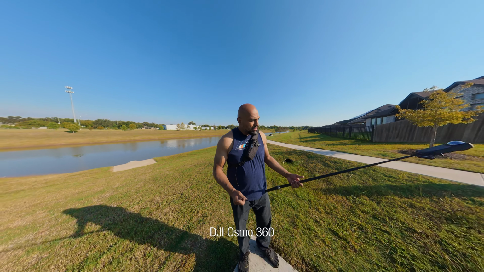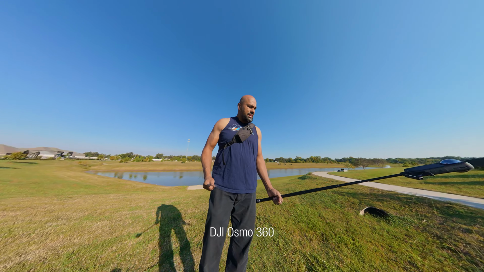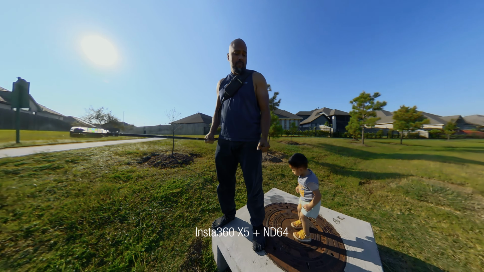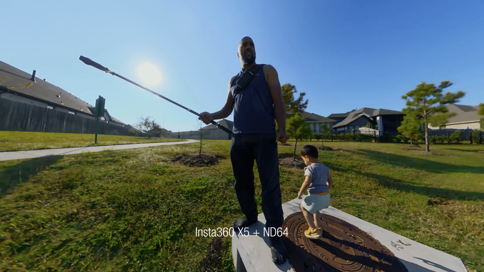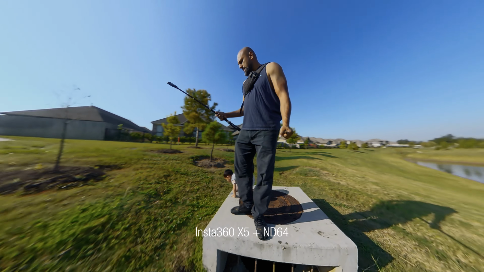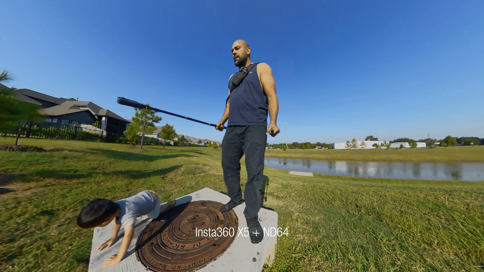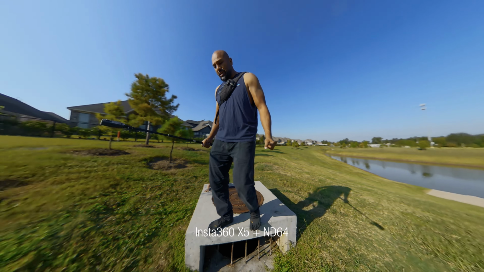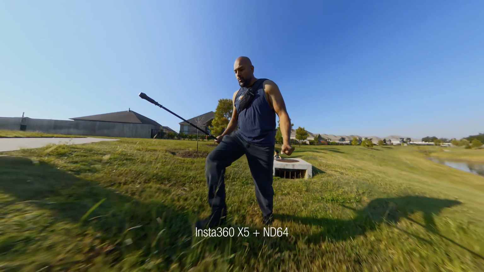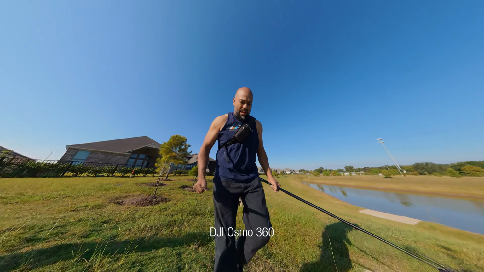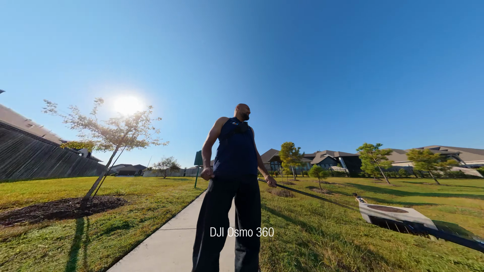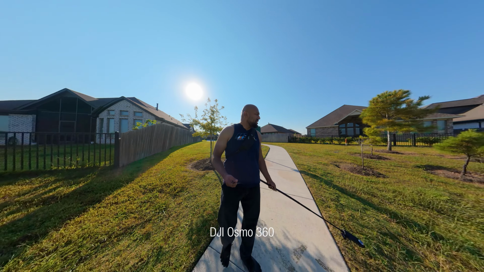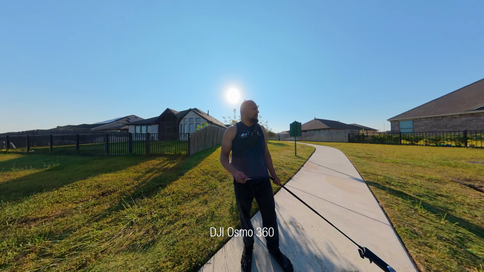Now, both of these have log. On the Insta360, I'm running with iLog, using 5.7K, basically the highest quality image that I can get. Not highest resolution, but the highest quality image with relation to dynamic range and everything. Whereas on the OSMO 360, I'm running at 8K with D-Log and 10-bit, and the footage itself has been processed using a LUT.